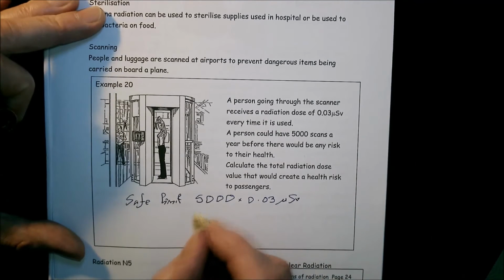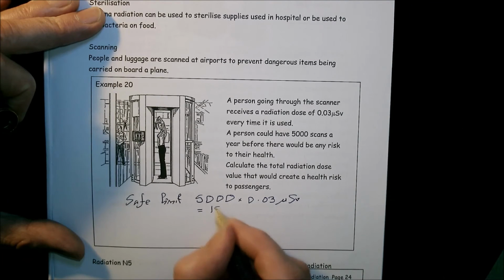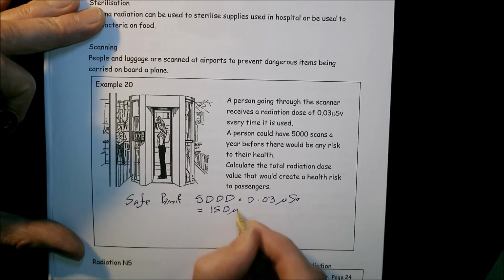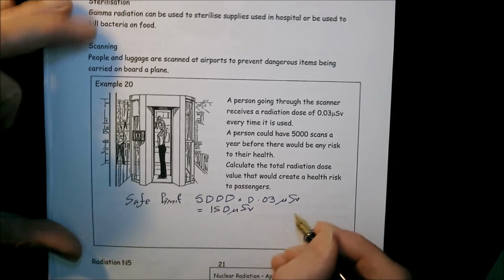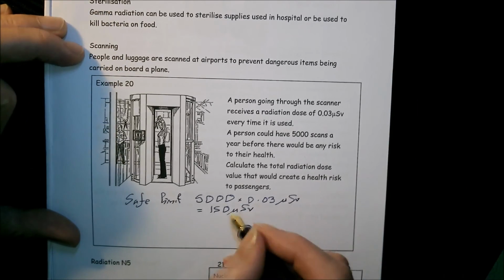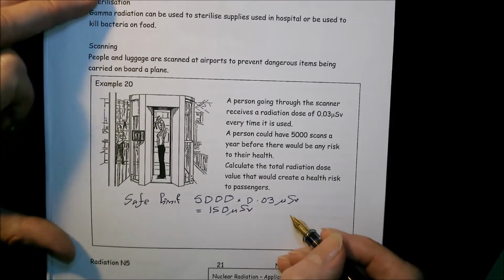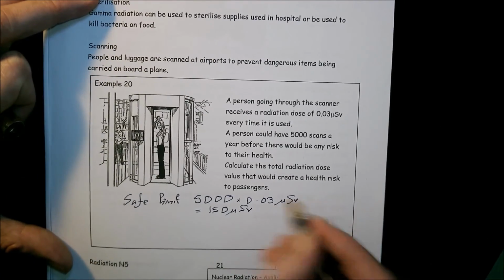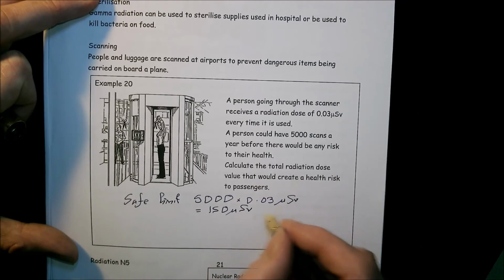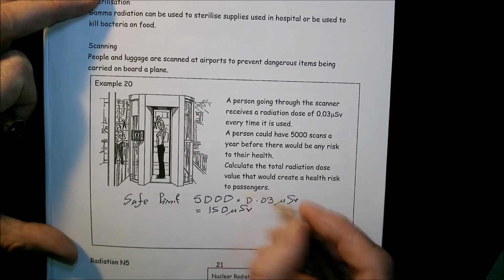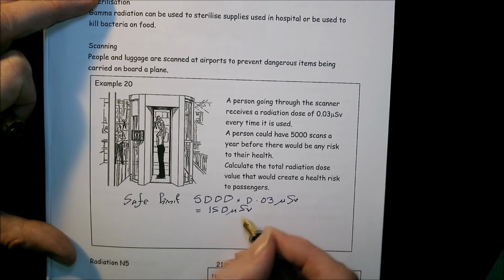So you work that out, that comes to be 150 microsieverts. So if you used it 5,000 times in a year, that would be 150 microsieverts per year. That would be your dose rate. So that's the answer to the problem. That's the total radiation dose that would create any kind of health risk.